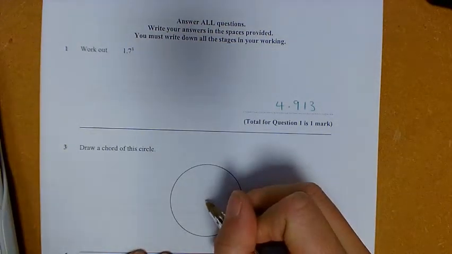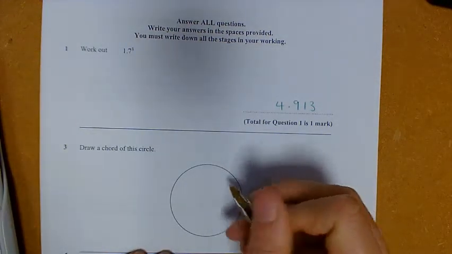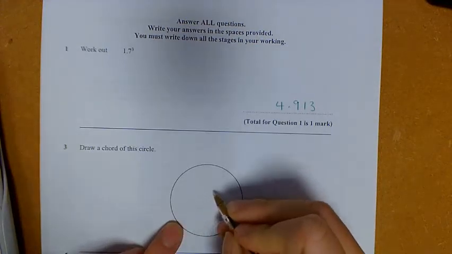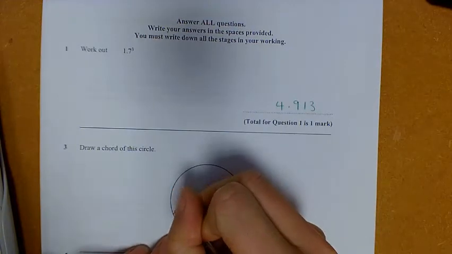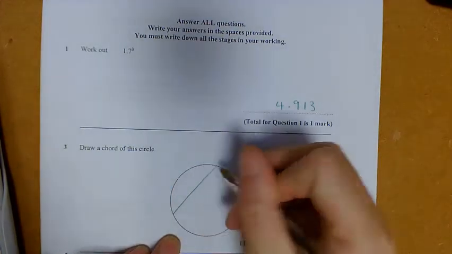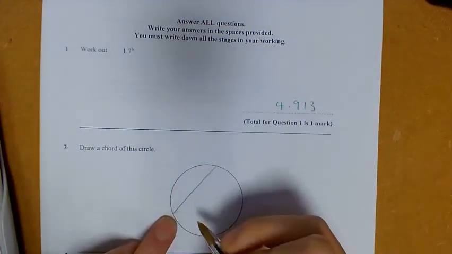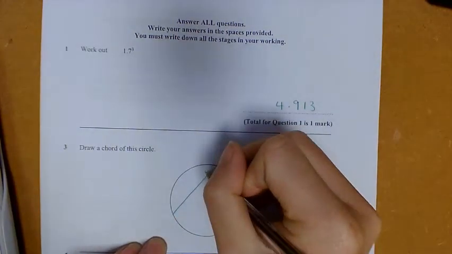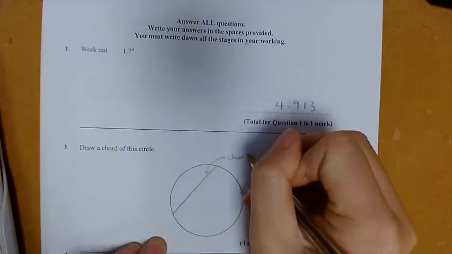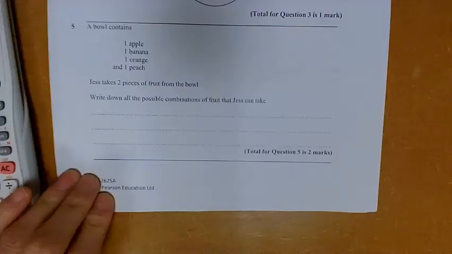Now, the line from the middle to the edge, that's the radius. The line that goes all the way across through the centre, that's the diameter. But any other line that goes across the circle and just touches at both sides but doesn't go through the middle, that's a chord. So this is a chord. You don't need to label it, but just so that we know, that's a chord.